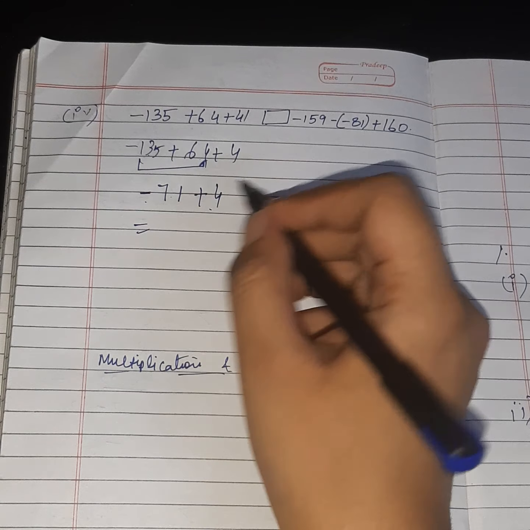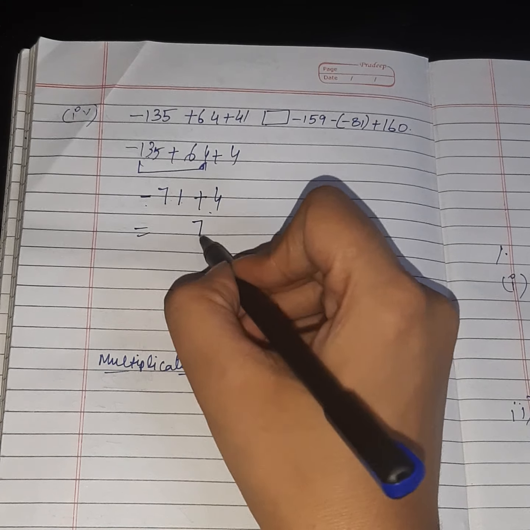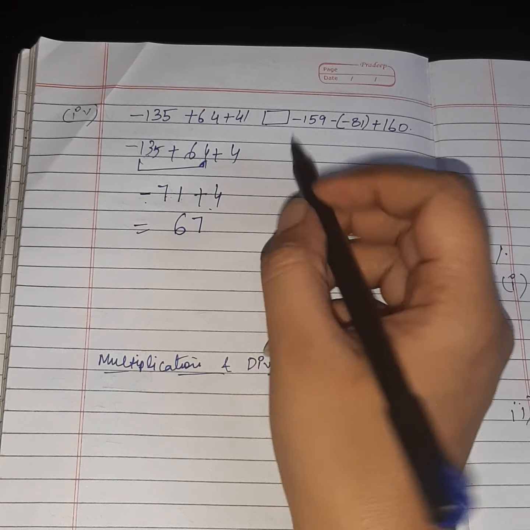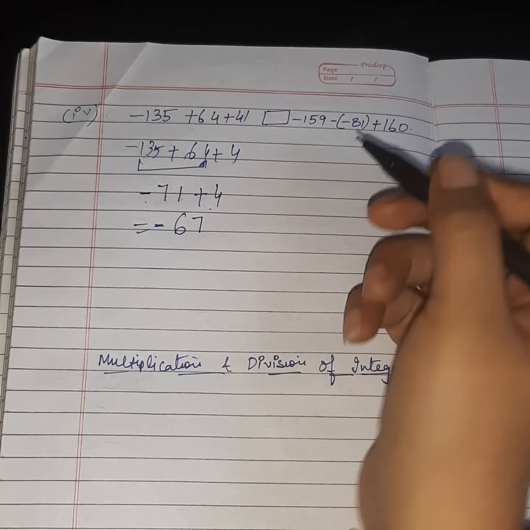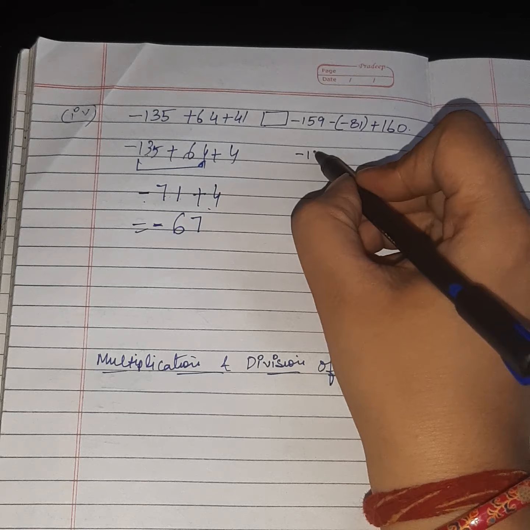Again one is negative and other is positive. We have to subtract that. 11 minus 4 is 7 and this is 6. So it is -67. Now come to the right hand side.